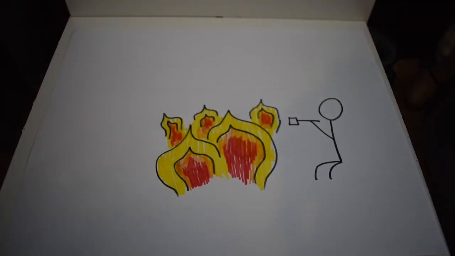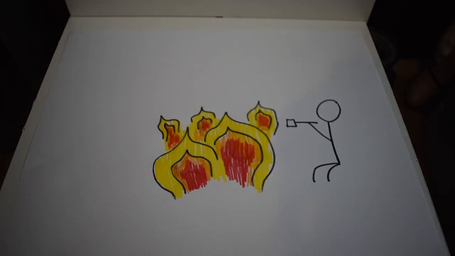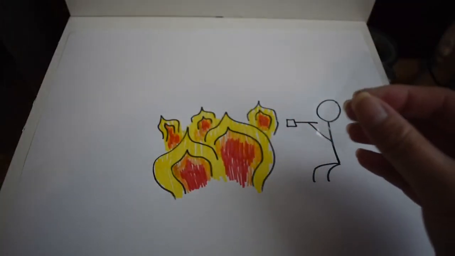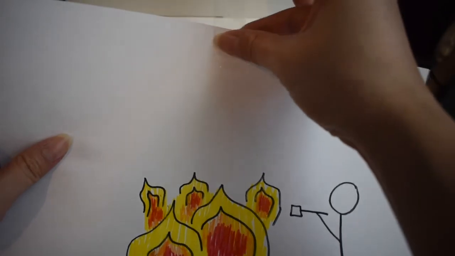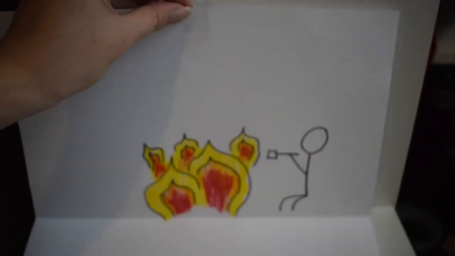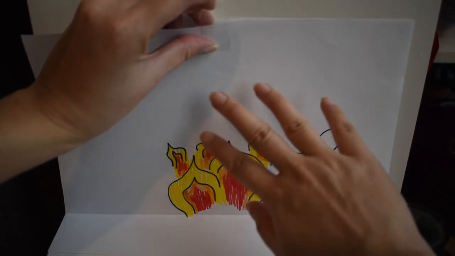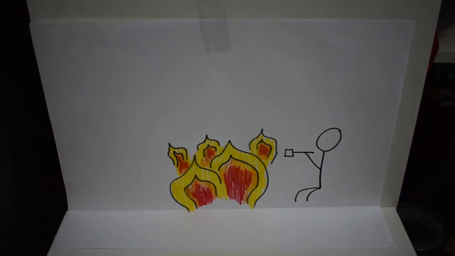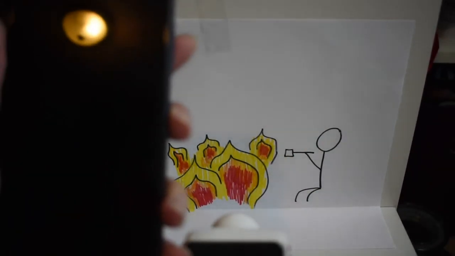Alright, so I have my little person roasting some marshmallows over some flames. I'm going to make this my background, so I'm going to take some tape and safely tape it up. Alright, I'm going to tape it right here so I can get my background set up. And I'm going to go ahead and get my camera stand ready and open up StikBot on my phone.